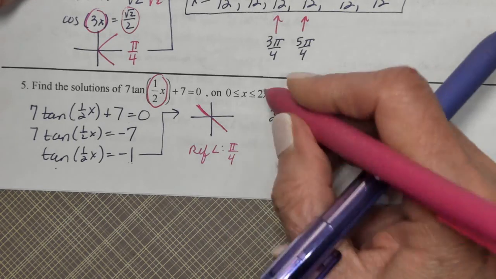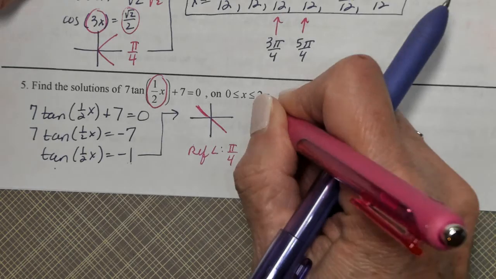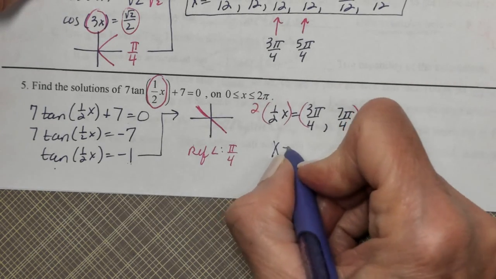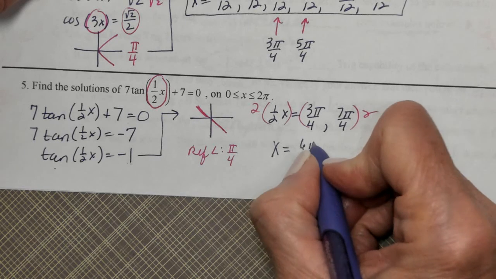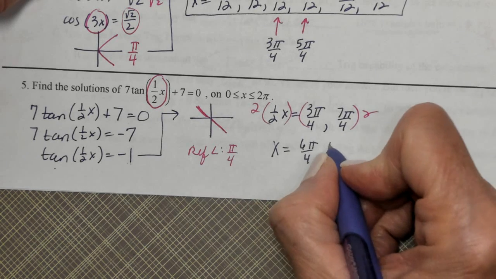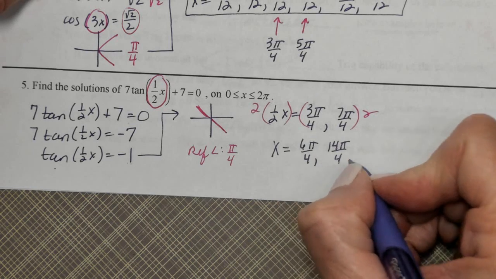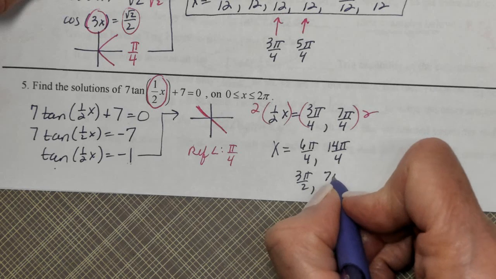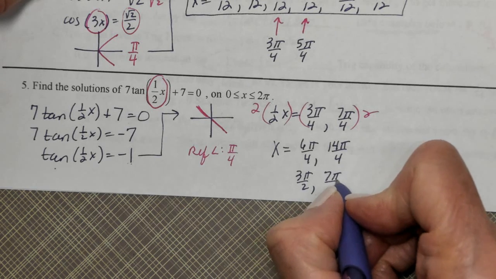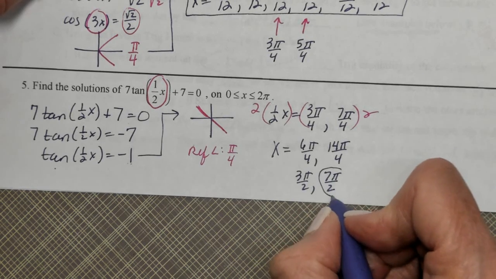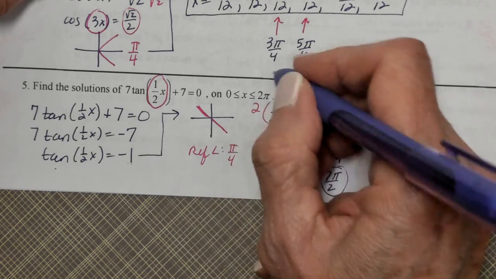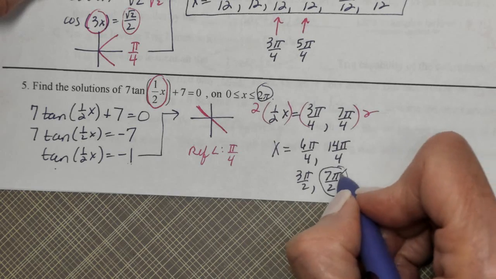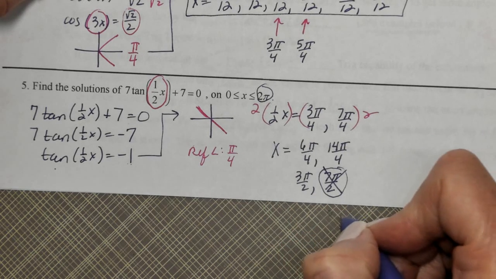Right now, if I just multiplied both sides by 2 to get rid of this 1/2 over here to solve for x, this would be 6 pi over 4 and 14 pi over 4. That reduces to 3 pi over 2 and 7 pi over 2. 7 pi over 2 is bigger than 2 pi, so we don't use that one.